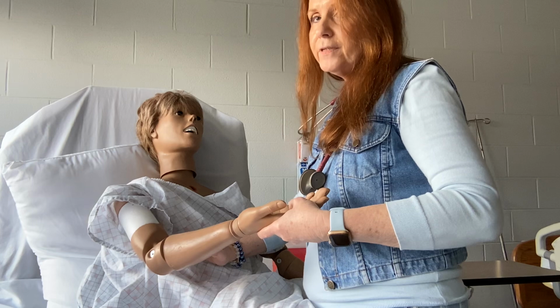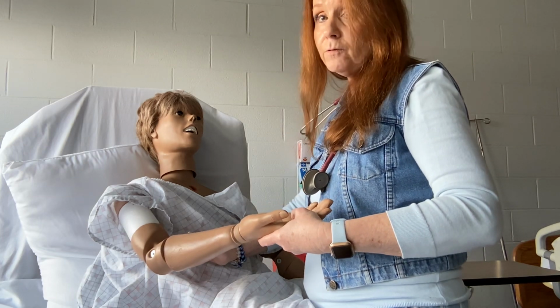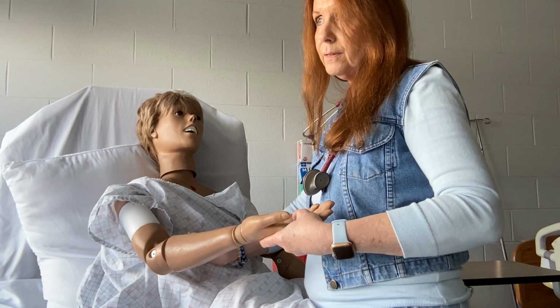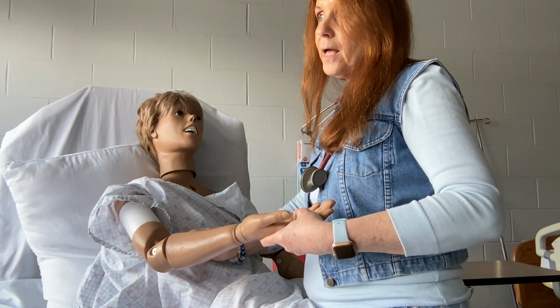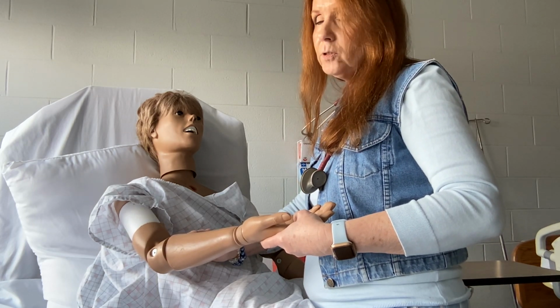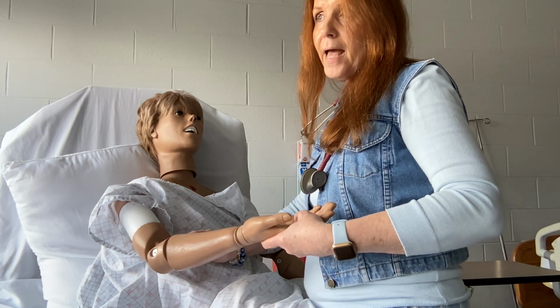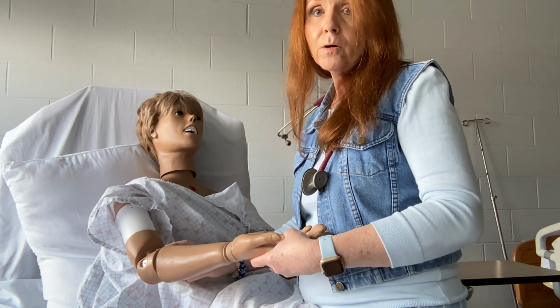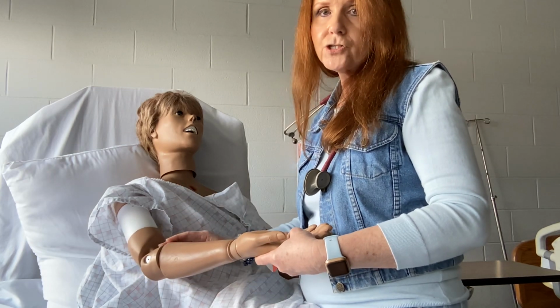If you do not feel it upon palpation, you may have to move your fingers a little bit, either direction. I would identify her brachial pulse as palpable at a 2+. And I would identify both bilaterally on each arm.